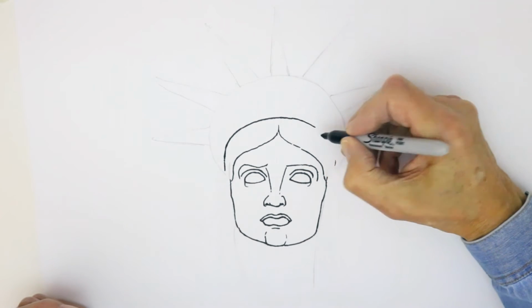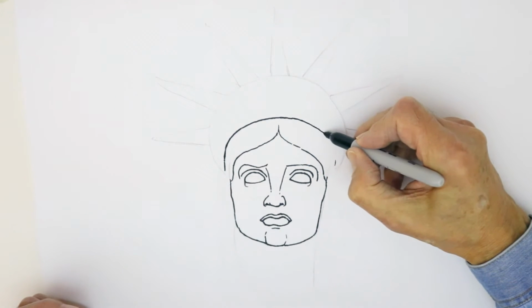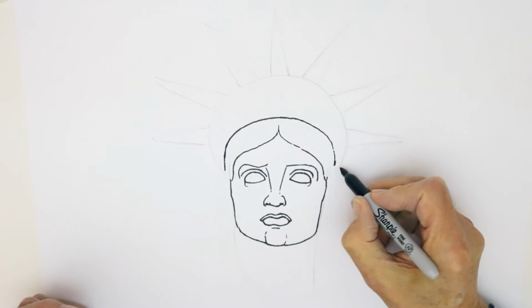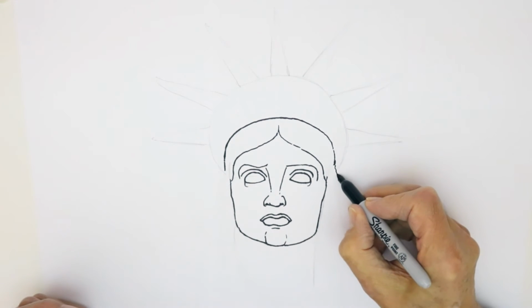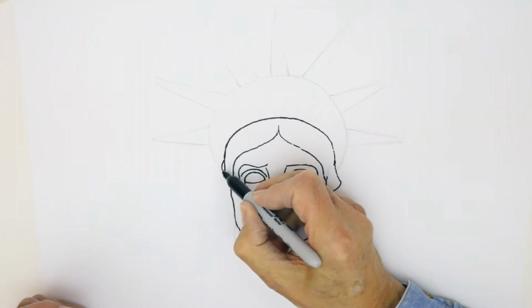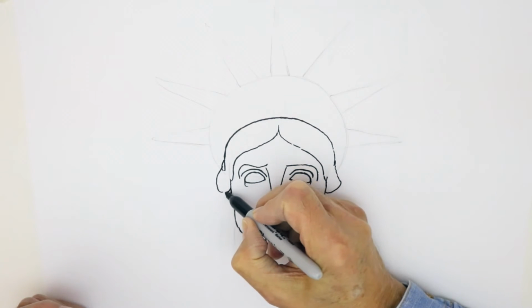Another part of the hair coming in here, right around there. And the hair itself kind of slopes up slightly a bit there, and then this side kind of moves out a bit like that.